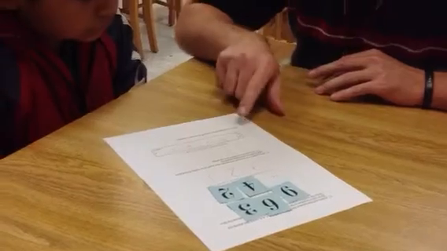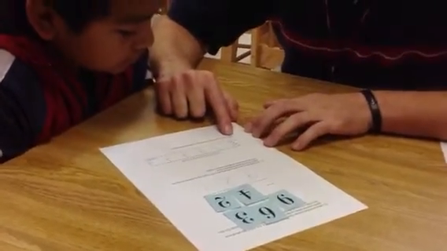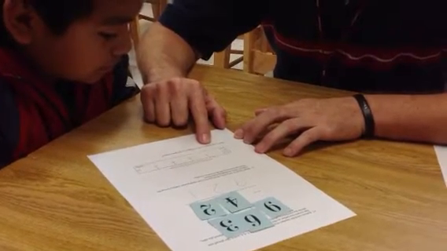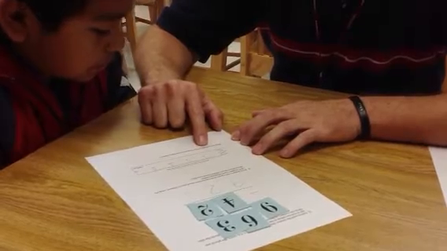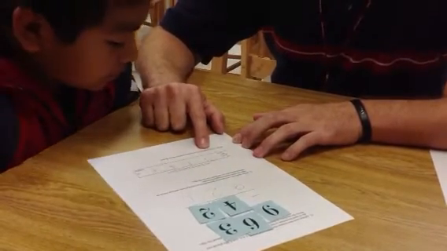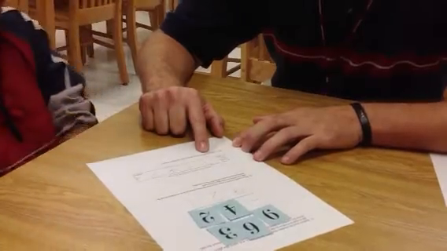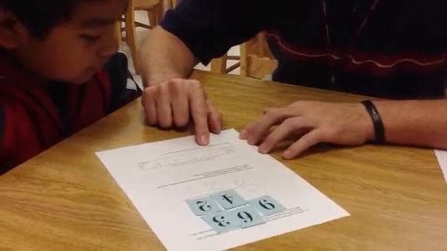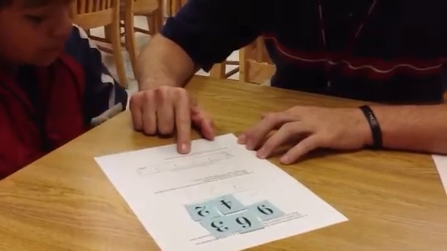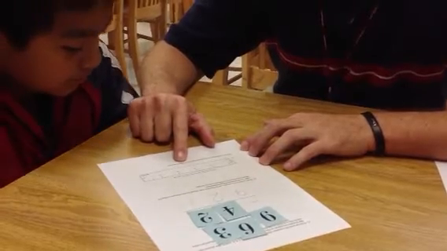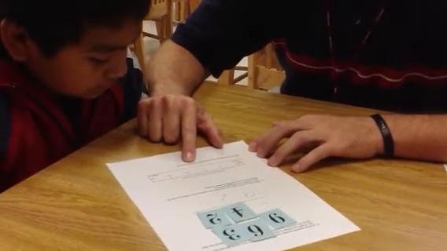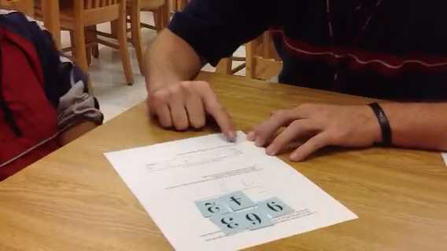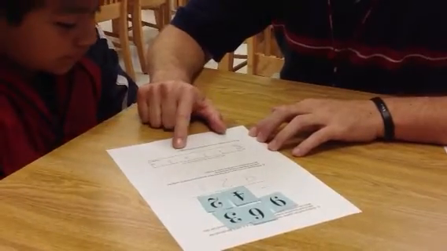Can you read number 3 to me here? What is the... You know what that word is? Sound it out. Length? Close. Length. Do you know what length is? What does length mean? I don't know. How long something is. Okay. What is the length of the toothpick in the figure above? Figure is a fancy word for picture.